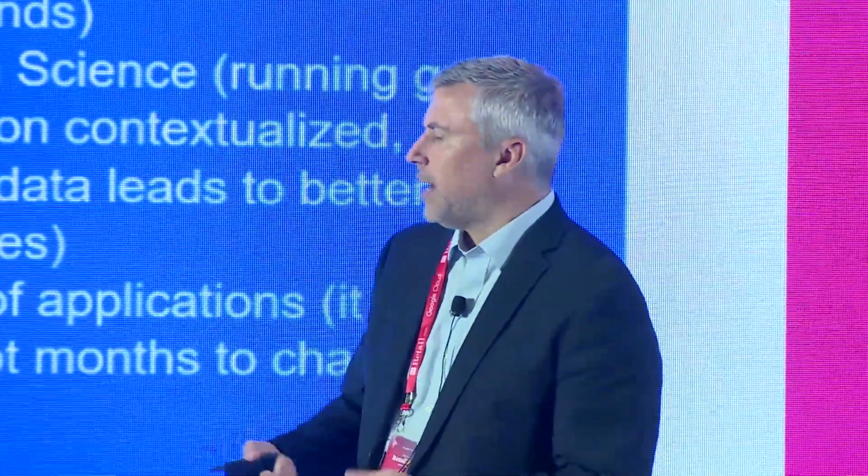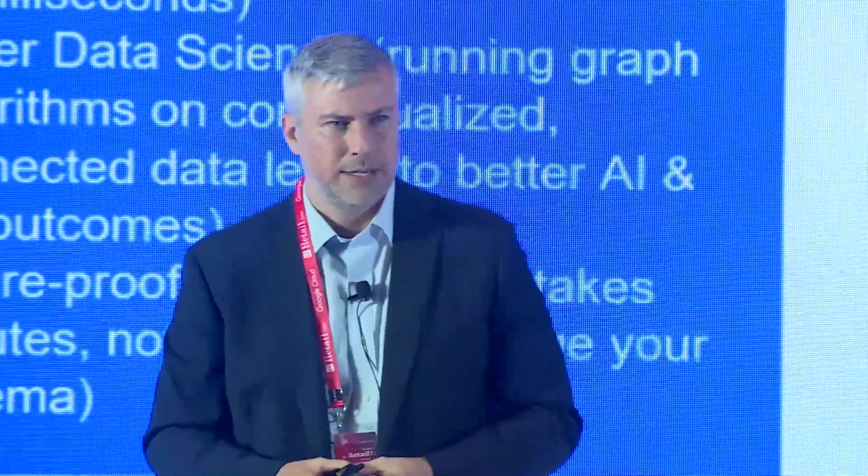For example, I have new data, a new type of data I want to ingest into the graph. No big deal. I can change my graph model and I'm good to go. Or if I have new questions I want to ask of my data that I didn't think about when I was designing my schema, again, not a big deal.